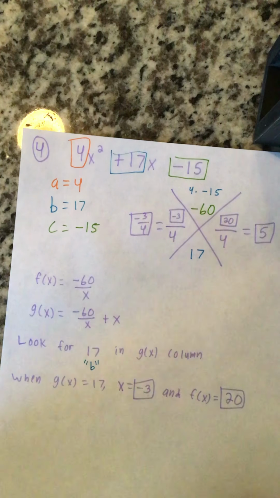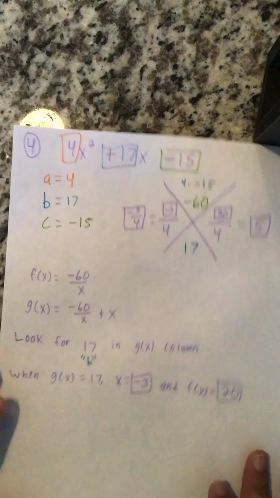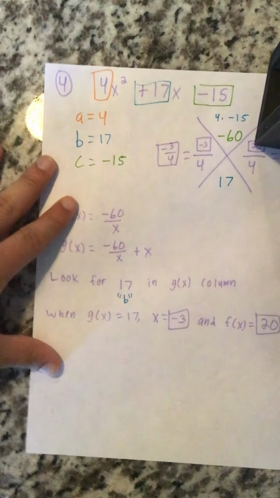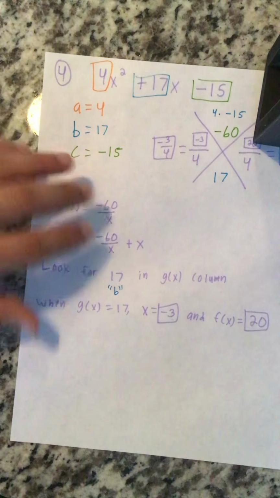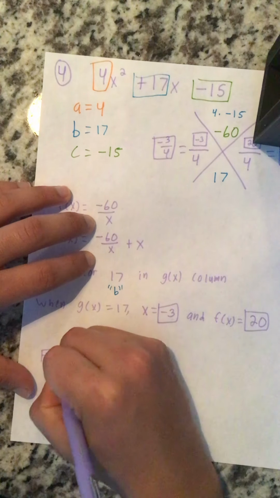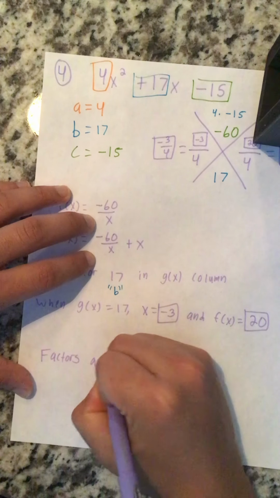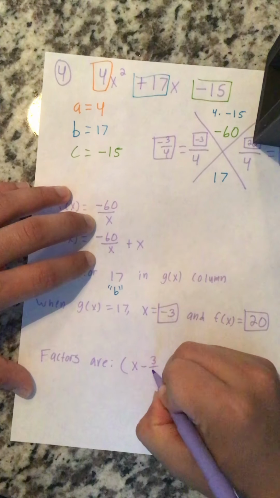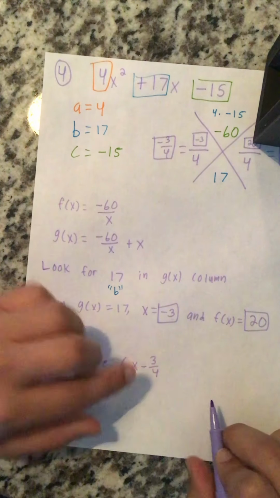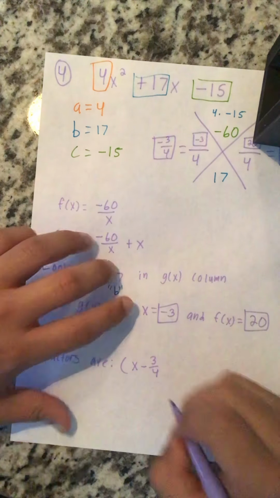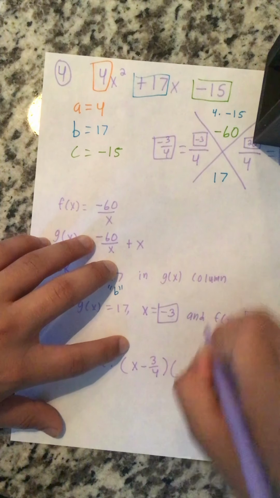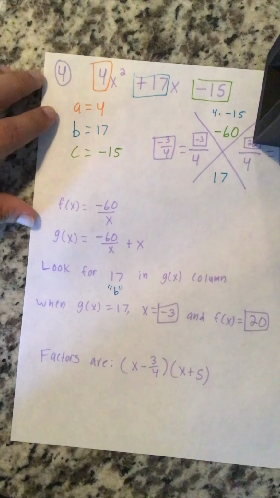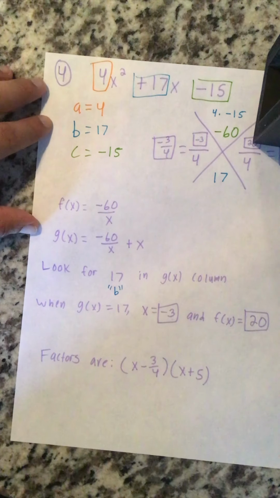Boom, boom. So let's go to the bottom of our page and write them in factor form. Let me slide this down. There we go. So the factors are, so I have x minus 3 over 4, and I know some of y'all are probably thinking that's wrong. I have to do the switch thing, but I'm just going to write this out first. So x minus 3 over 4 and x plus 5. Those are my two factors.